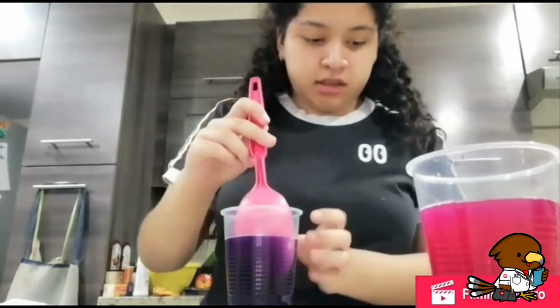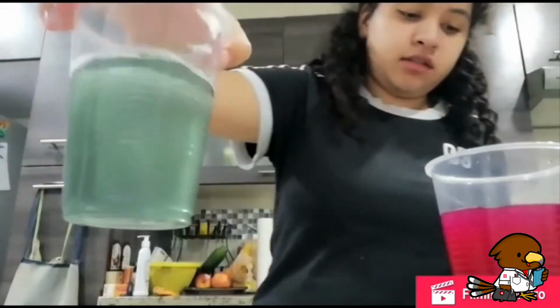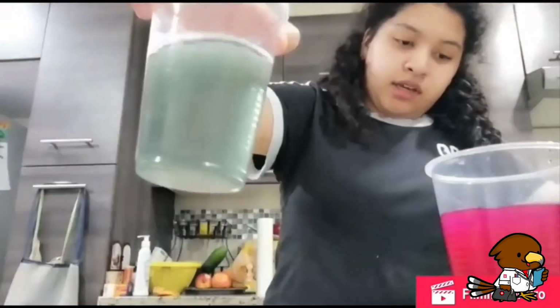You mix it with a spoon. You will notice how the liquid turns green, indicating that this is a base. When we finish this experiment, we can observe the one with vinegar, the one with detergent, and the neutral one.